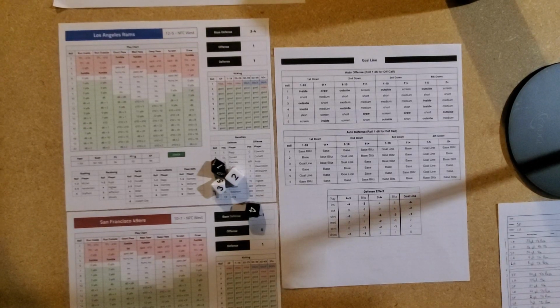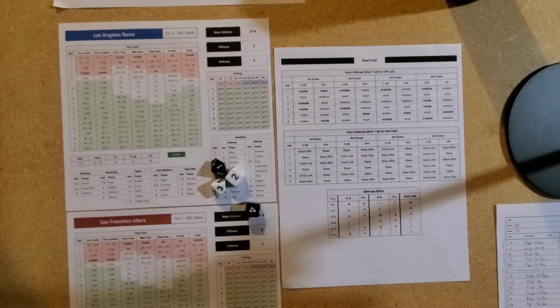We'll see what happens here. So that's going to be a 16-yard touchdown pass. And I could even put it to Samuel if I wanted to. That makes it 38-48.